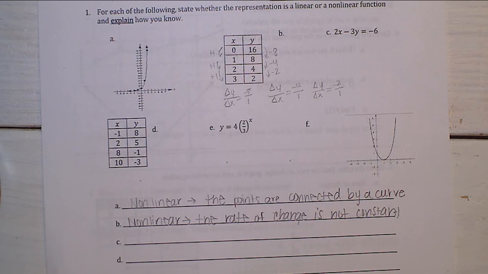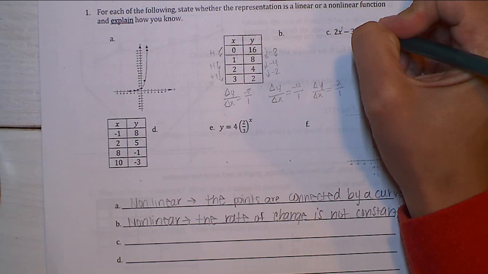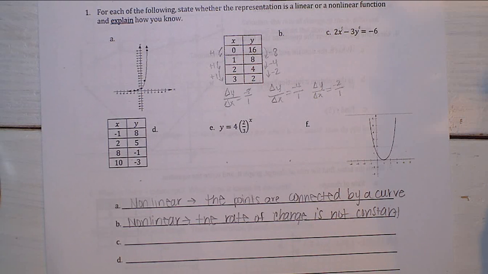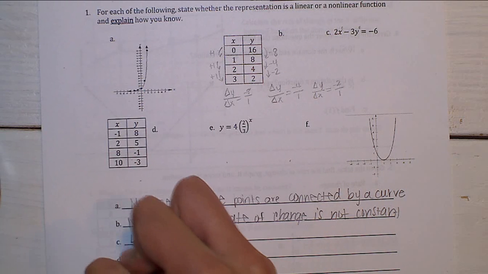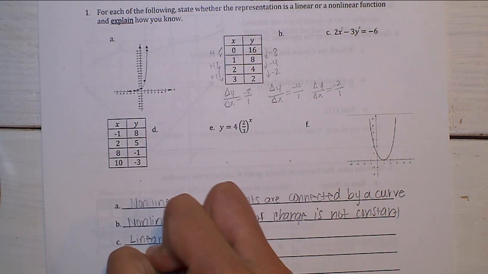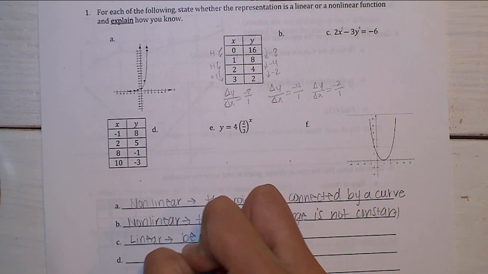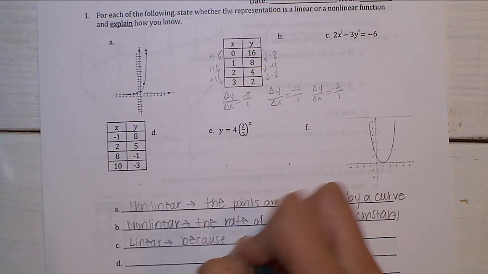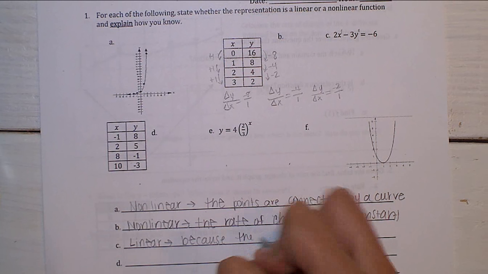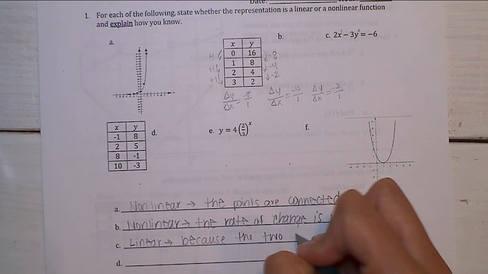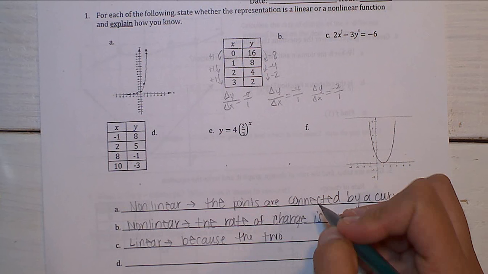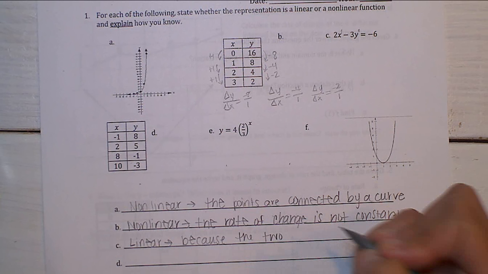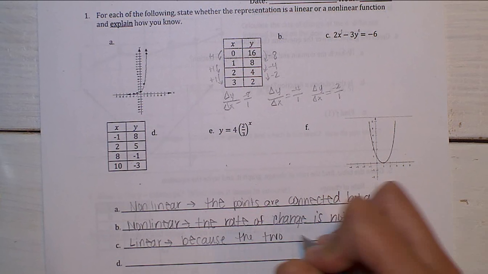So x to the first power here, y to the first power here. You have two different variables. They're not being multiplied. This is actually standard form, and so this is a line. So it's linear. Now, it doesn't always have to be two variables. An x equals or a y equals equation also is a line. They're for vertical and horizontal lines, so just be careful.